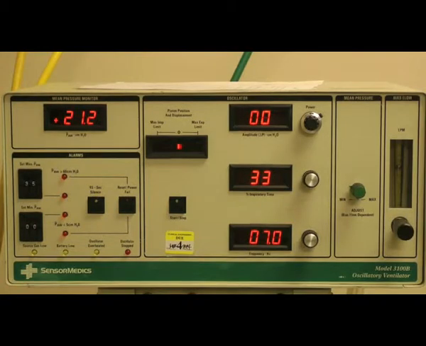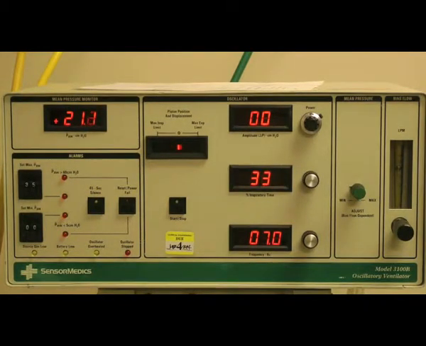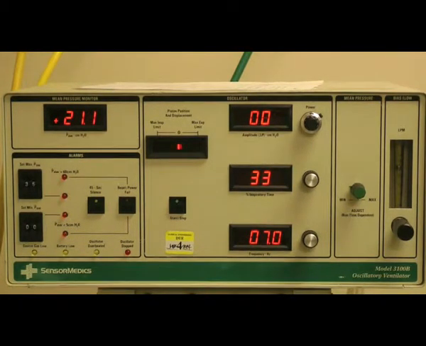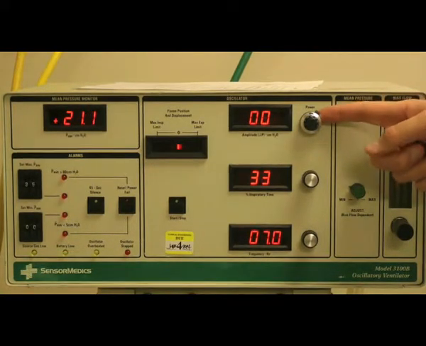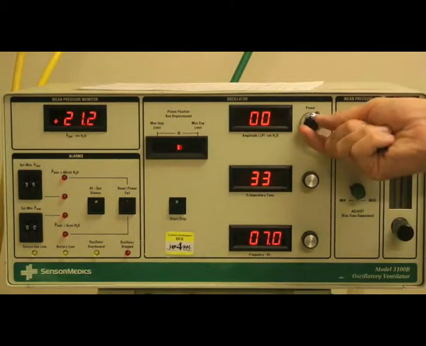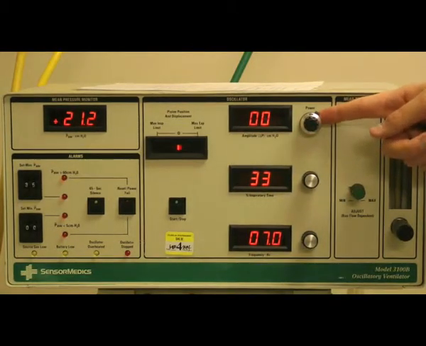Once you have set your FiO2, mean airway pressure, I time, and bias flow, you want to set an amplitude, or delta P, of 90. This is achieved by adjusting your power setting. Increasing your power will increase your delta P, and vice versa.